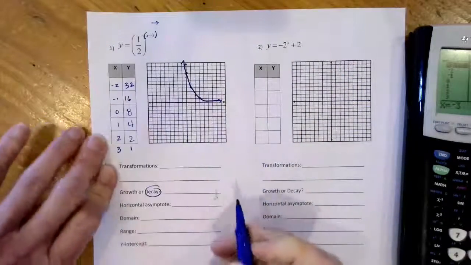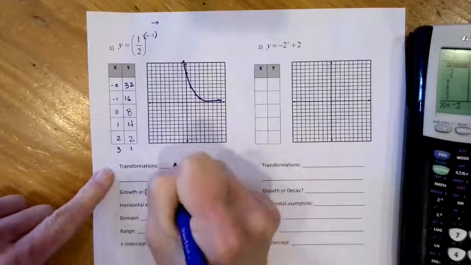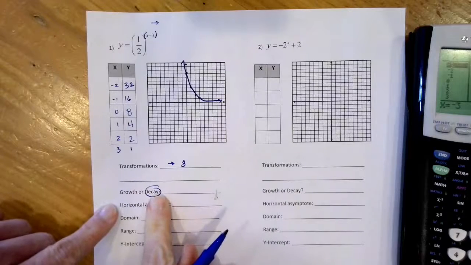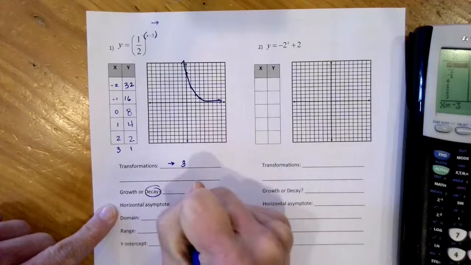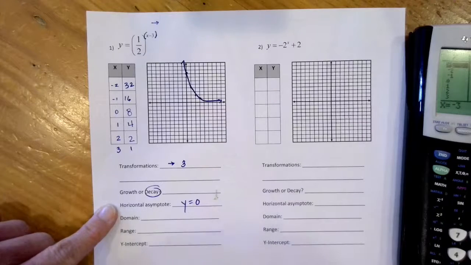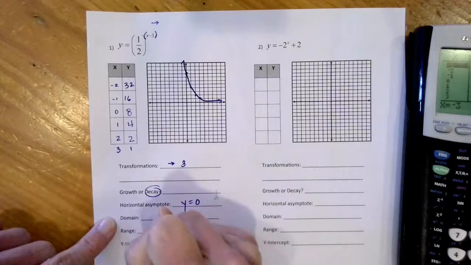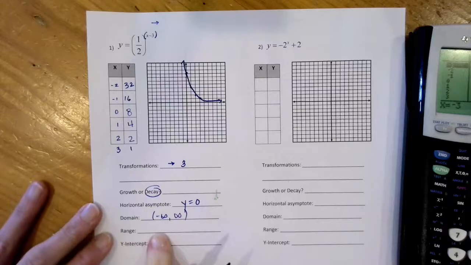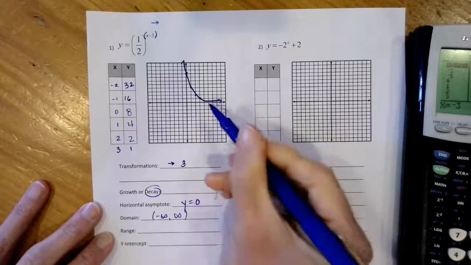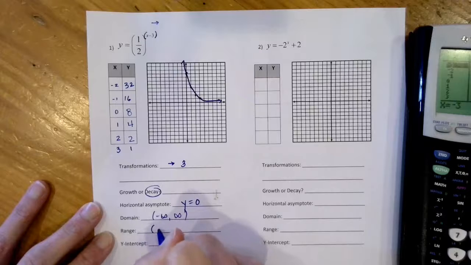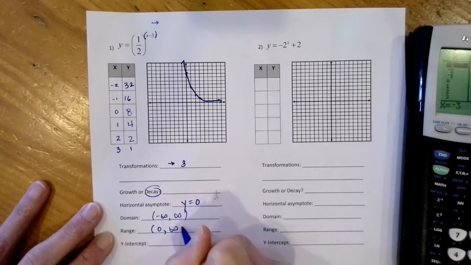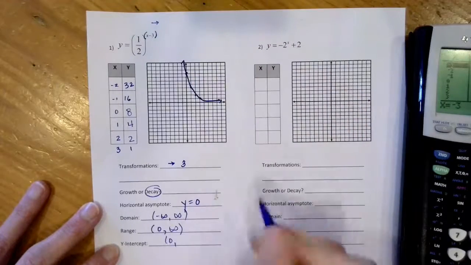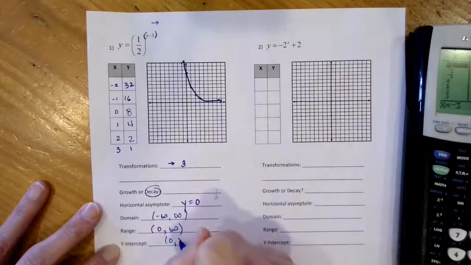Okay, let's talk about my transformations. So my transformation was that I went to the right 3. We already talked about how it's decay. Of course, my horizontal asymptote is still going to be the horizontal line, y is equal to 0. As far as my domain goes, anything can go in. I'm fine with anything going in, but let's talk about what my range is going to be. My range is going to be anything snuggling up to, but not including 0, all the way up to infinity. And my y-intercept is going to happen at an input of 0, gives me an output of 8.